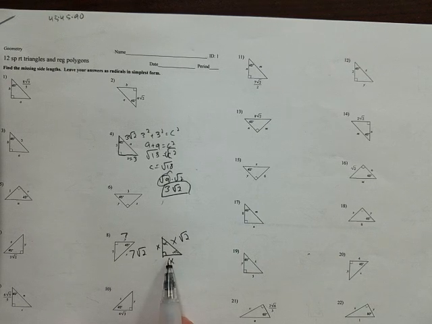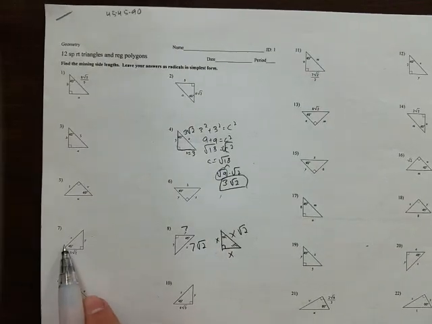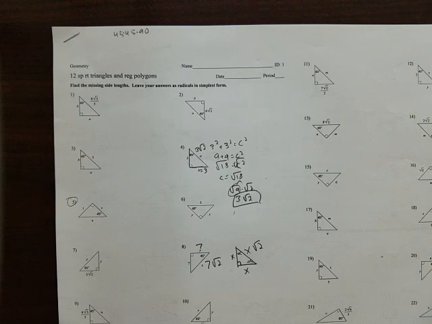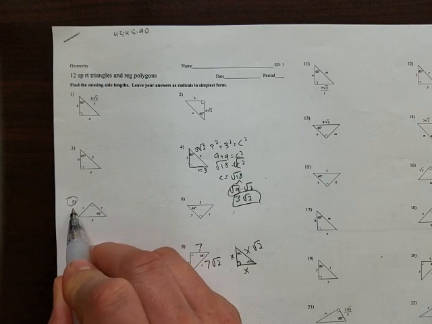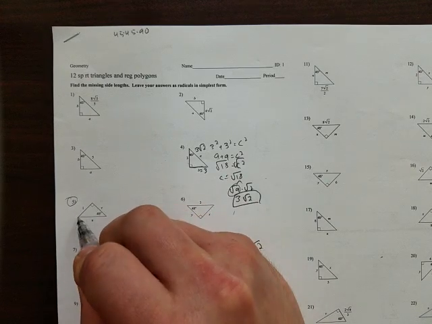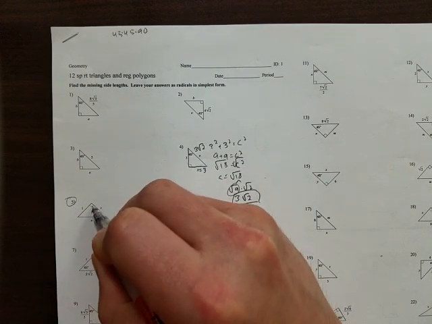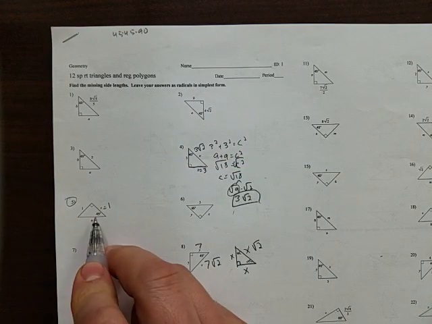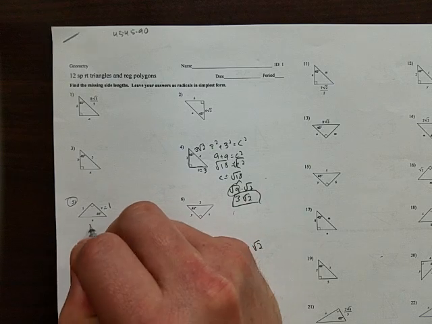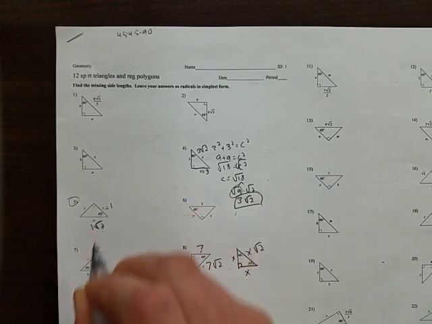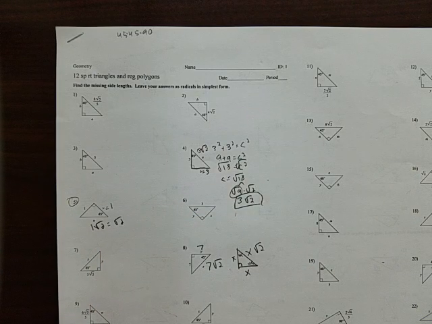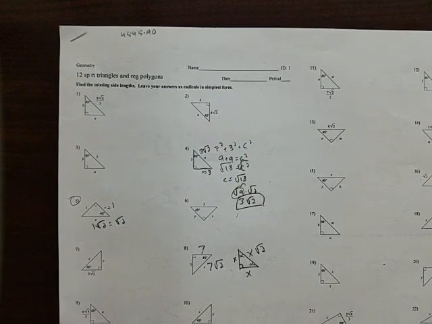So try problem number 5. Pause it for a minute and try 5 for me. If you tried 5, we are given a leg length of 1, so this leg length is also 1. Make sure you got that. The hypotenuse will just be 1 times square root of 2, but you would never see it written that way. You would just see square root of 2. That's it.